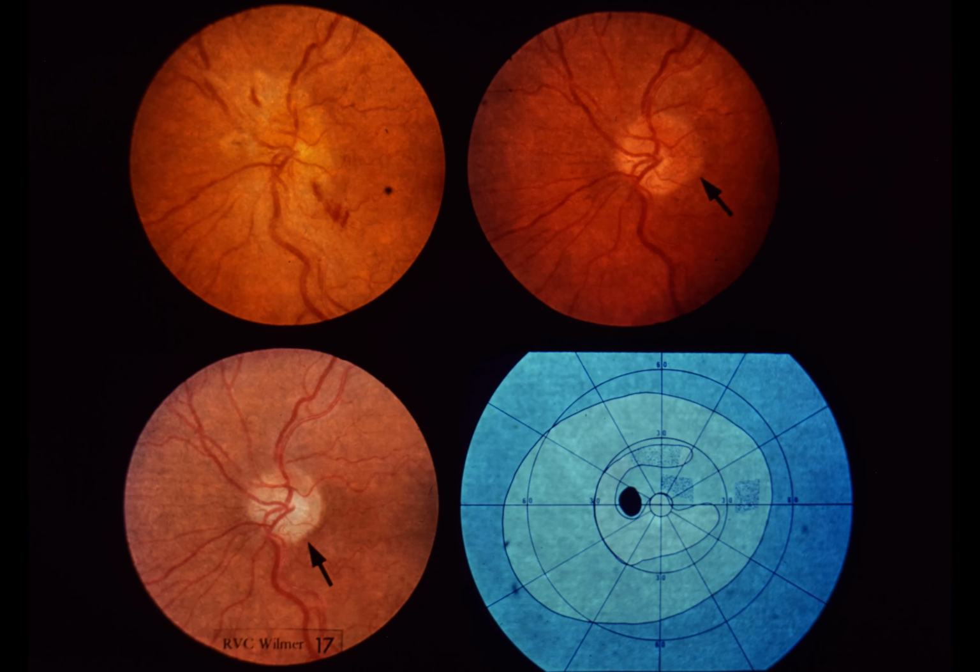Slide 17, anterior ischemic optic neuropathy. This 54-year-old female noted sudden loss of vision in the left eye. The right eye was normal. The left eye had 20/100 visual acuity, defective color vision, an afferent pupillary defect, and a superior visual field defect. Upper left. The left optic disc is edematous. Superficial retinal hemorrhages and cotton wool spots are present.